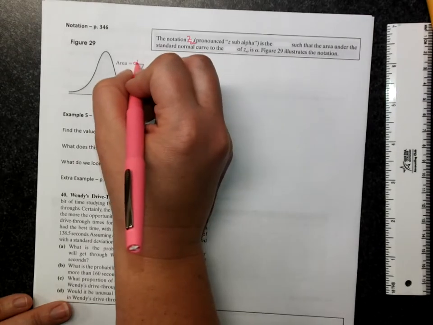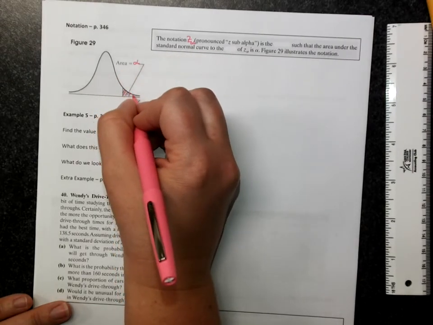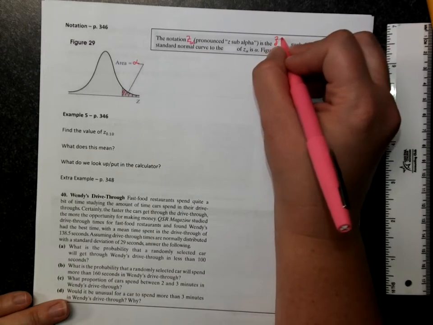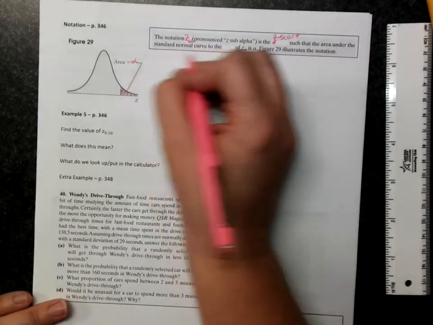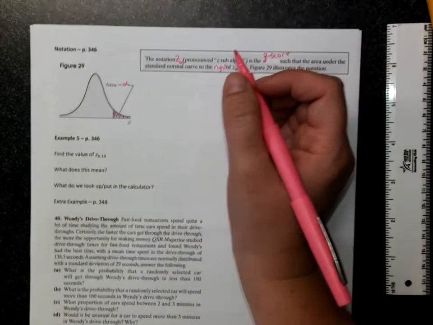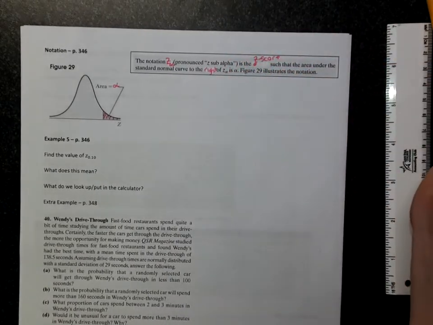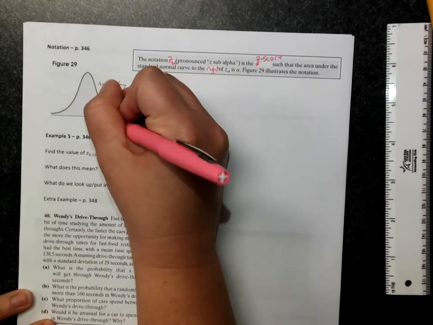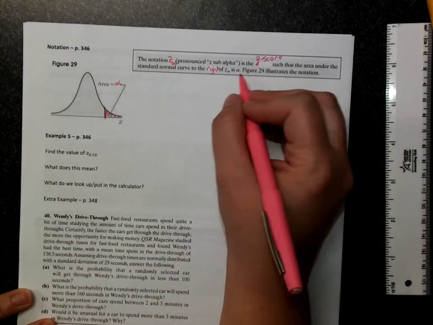So the area is alpha, and it is the z-score such that the area under the curve to the right is alpha. So it's the z-score so that the area to the right of that z-score is alpha.